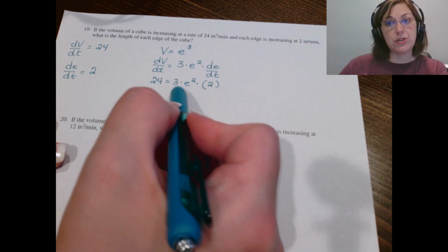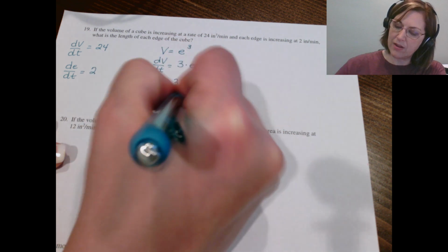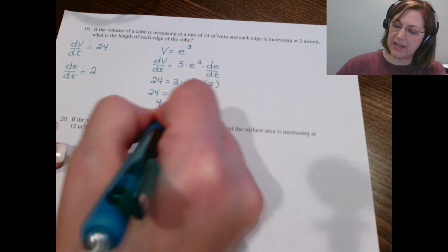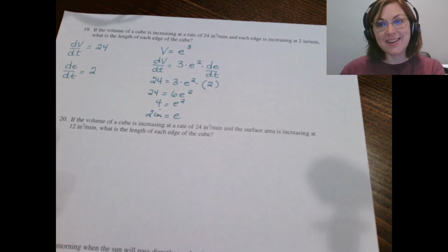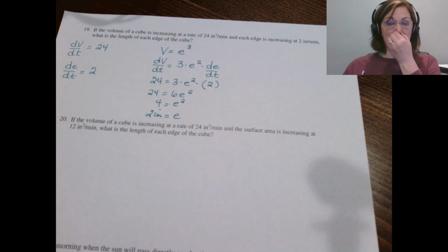So 3 and 2 is 6. And so you know E squared is 4. So that lets you know that E is 2 inches here. Why did I not consider the negative? Because we can't have a negative edge on this cube.